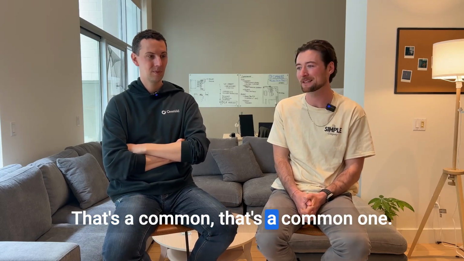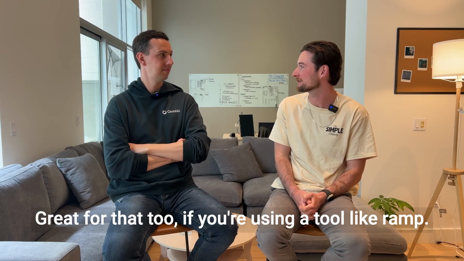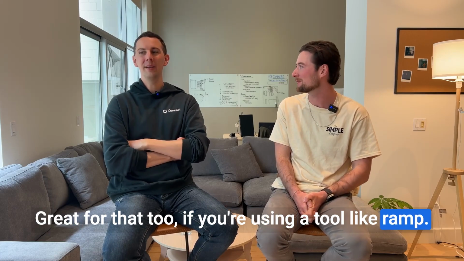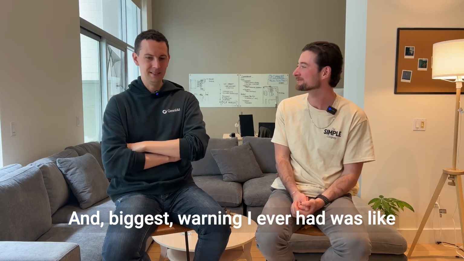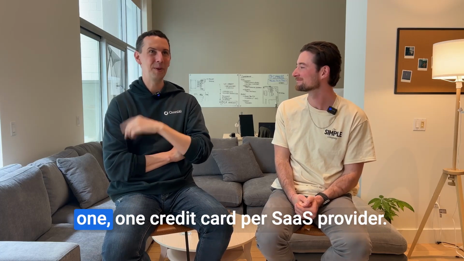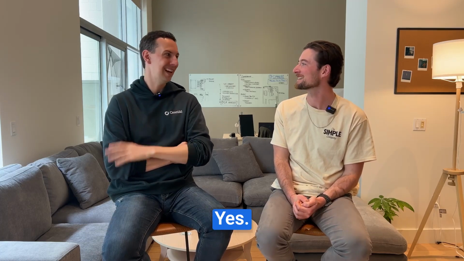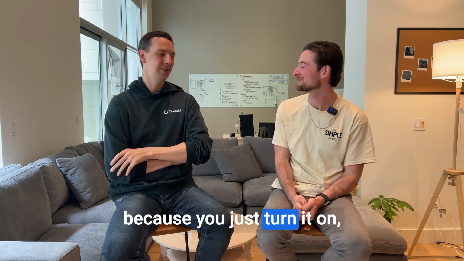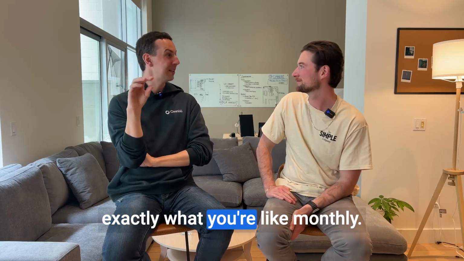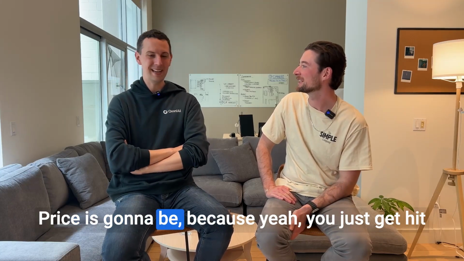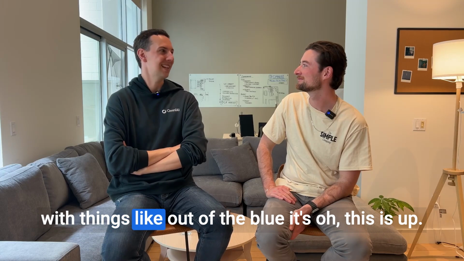That's a common one. Virtual cards are great for that too, if you're using a tool like Ramp. We use Mercury for that, and my biggest learning was one credit card per SaaS provider. Yes, because you just turn it on, turn it off. You set the limit to exactly what your monthly price is going to be, because you just get hit with things out of the blue.